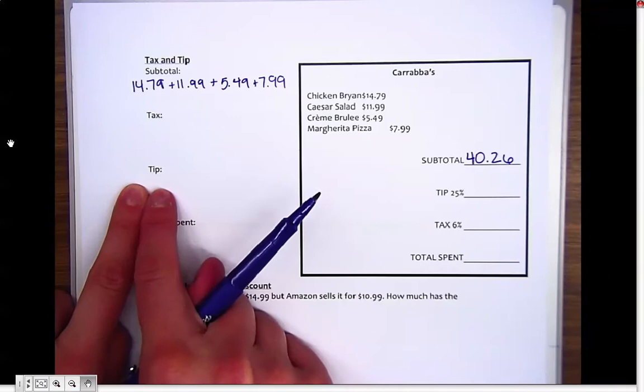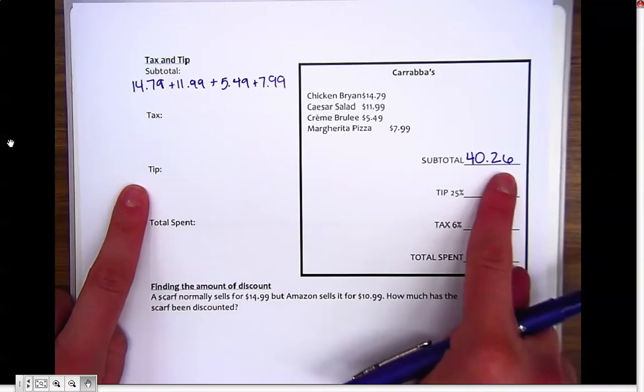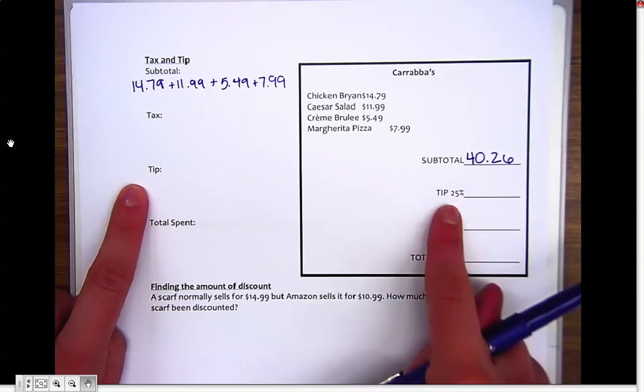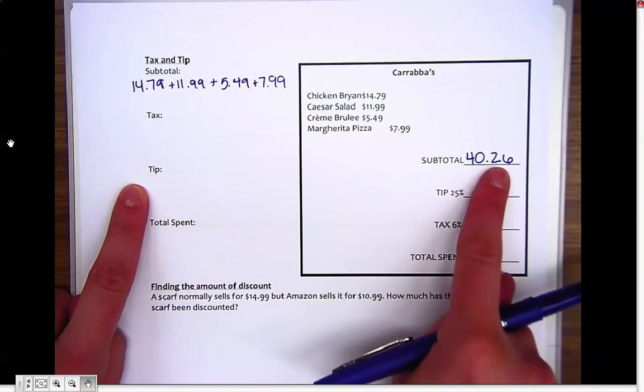So the next thing we're going to do is jump down here to the tip. The amount that you give in tip is based off of your subtotal. In this case, we had great service. We want to leave a 25% tip, and that's going to be based off of this $40.26.